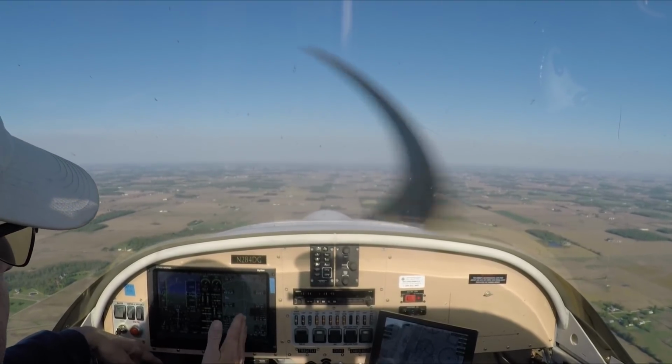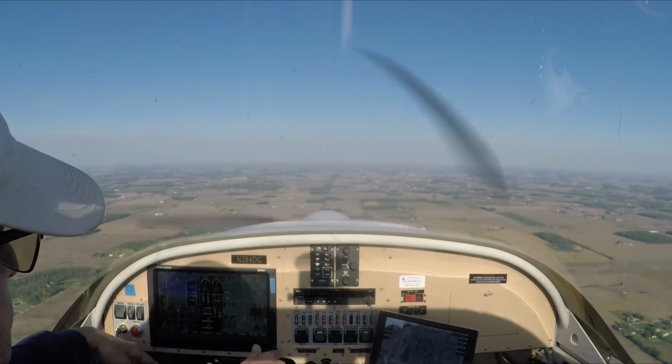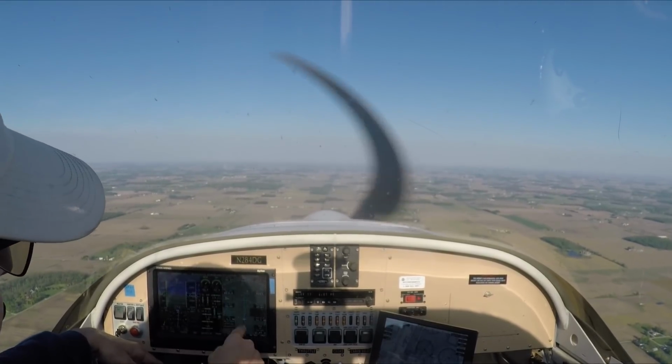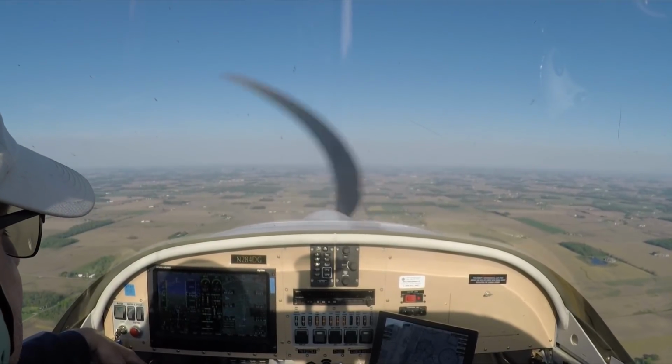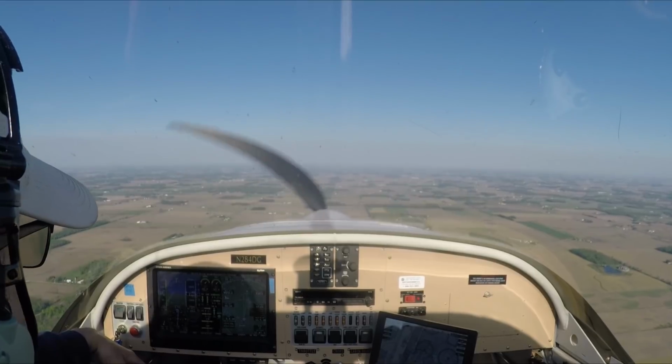Now there must be some wind. It's holding a little bit of a correction here. We're angled off just a bit, so it's doing something to compensate for some wind. 7 mile final 20, touch and go.